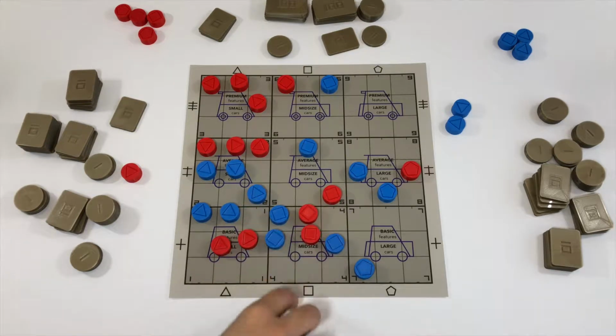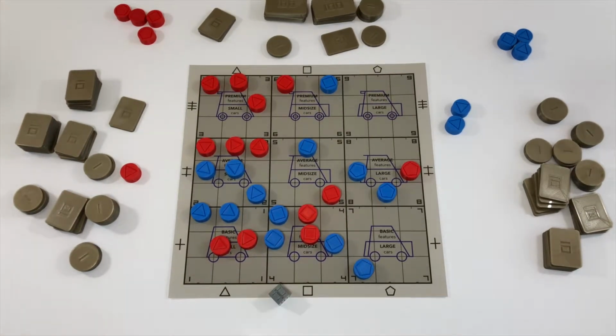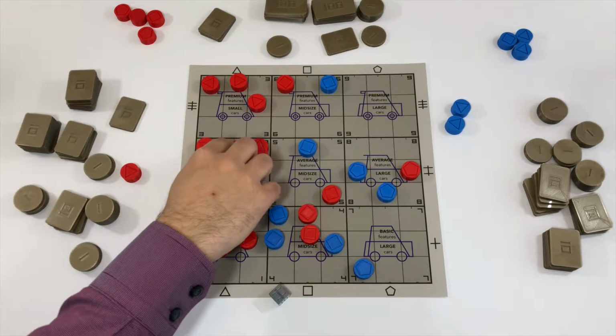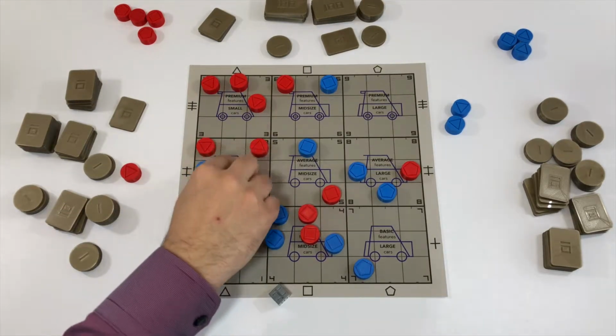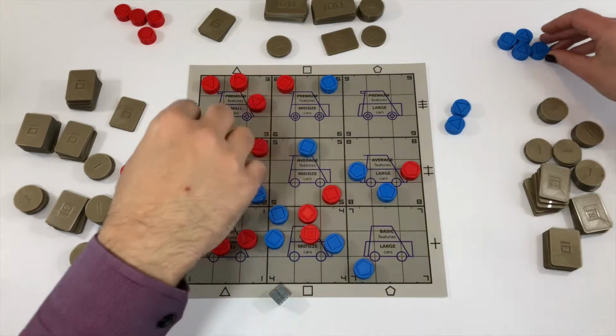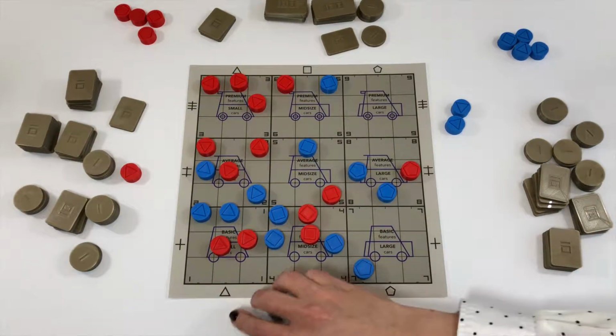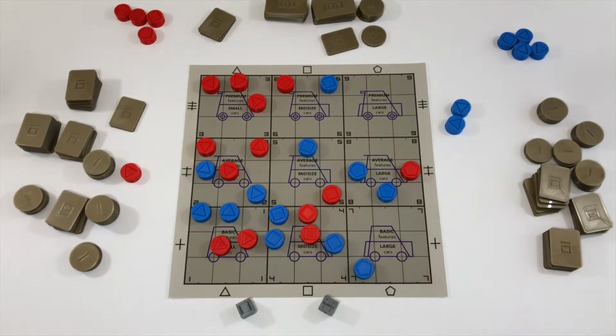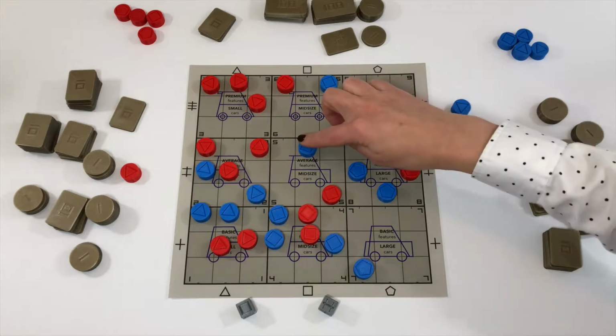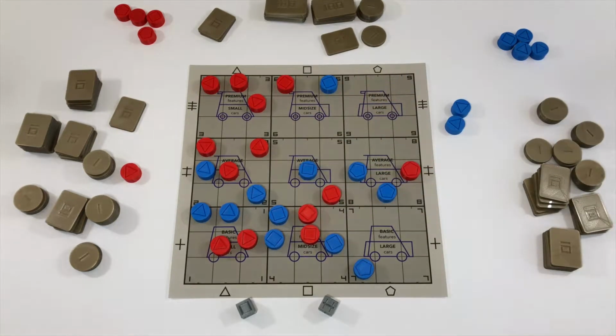Oops, okay. 2 triangle. So I'm taking out my competitor and I'm making an operating profit of 2. 2 square. That's 5.